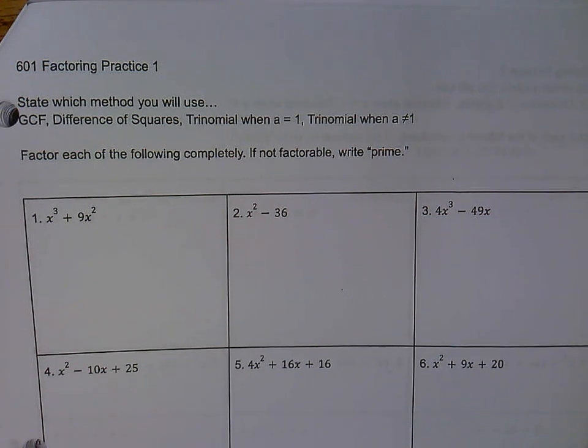All right. Can someone tell me one of our 4 factoring strategies? Remember any of them? What's the one you should always look for first? Starts with a G. GCF. You should always look for that first.